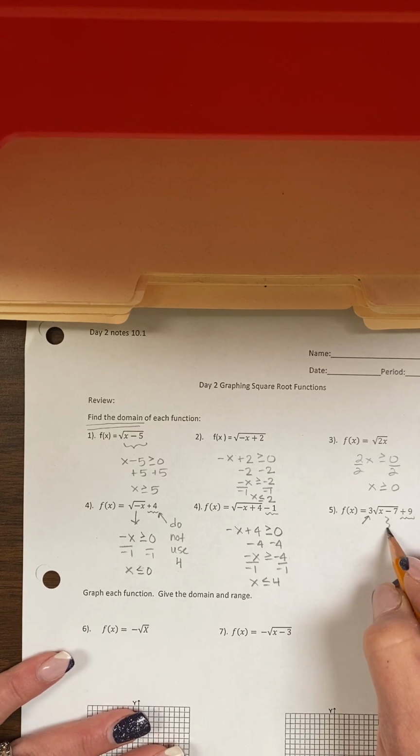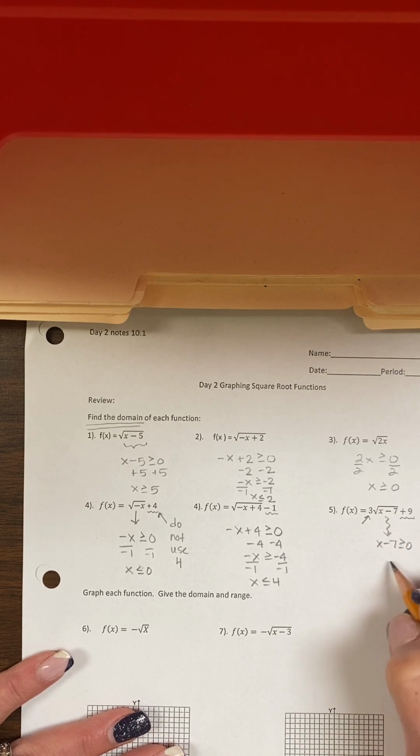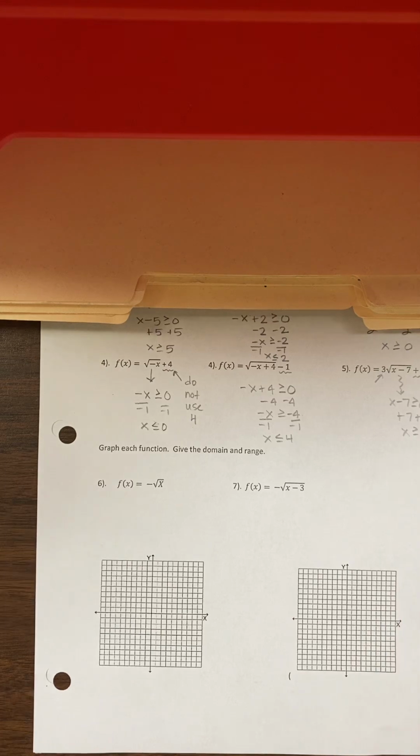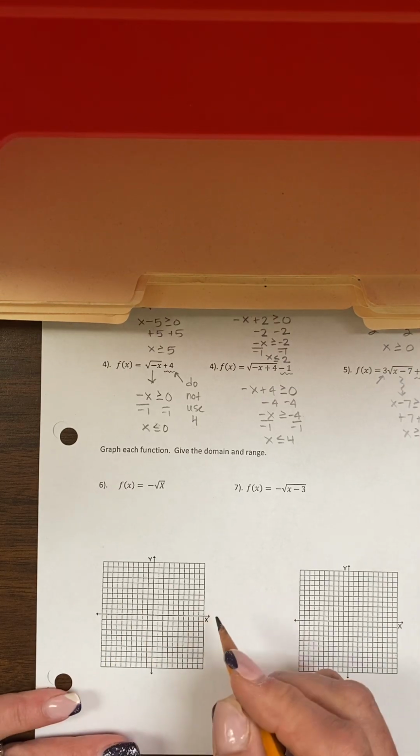So again, don't make this harder than it needs to be. Just pull out what's inside the radical, set it greater than or equal to 0, and solve. Okay, so that's it.